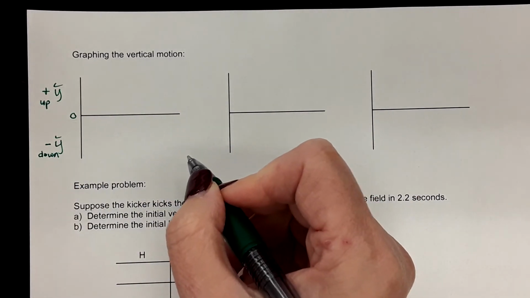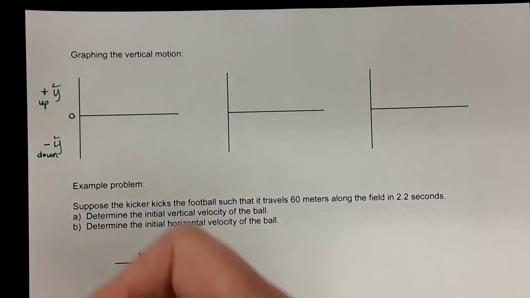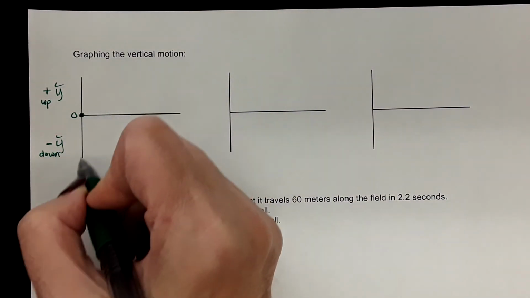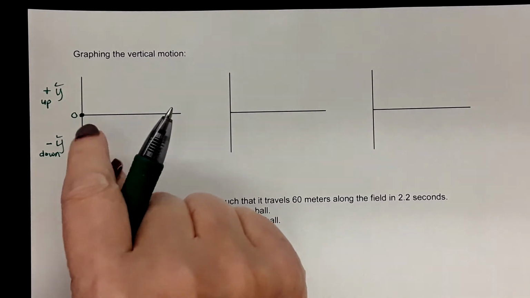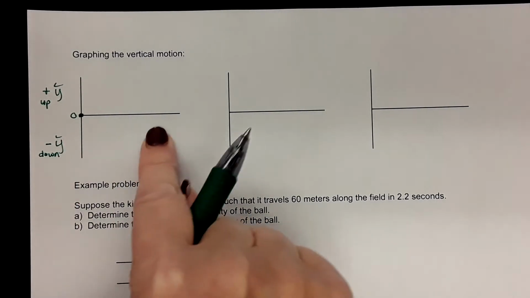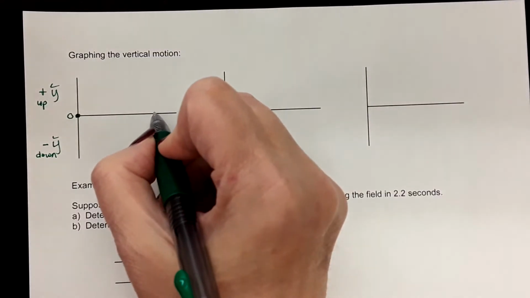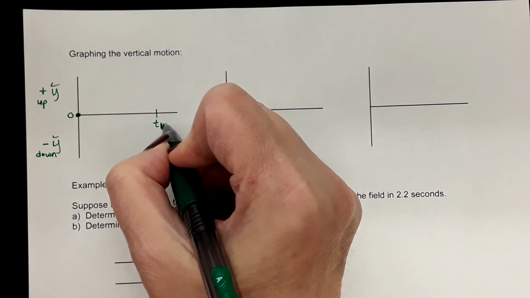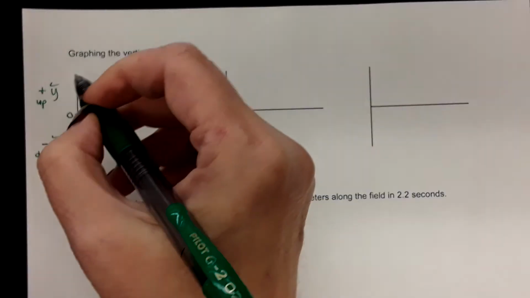Now, where does the ball start? It starts on the ground. Ground is typically taken to be 0. We don't usually go below ground, do we? So for this graph, we typically aren't ever down here. All right, here's the hang time. Maybe I should put a V there for vertical, but it's still the hang time.